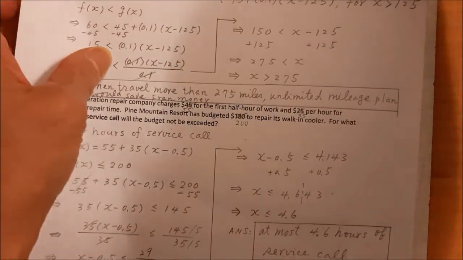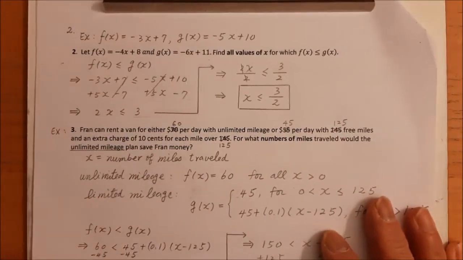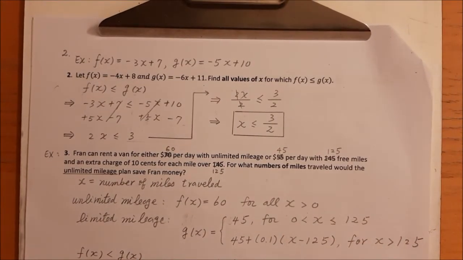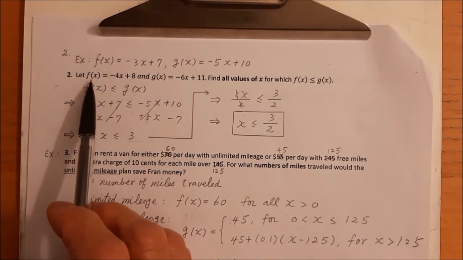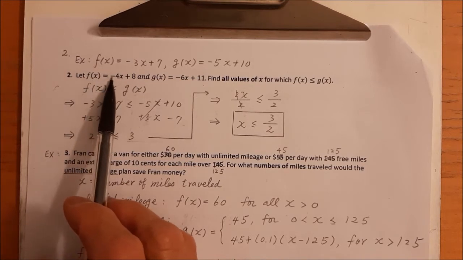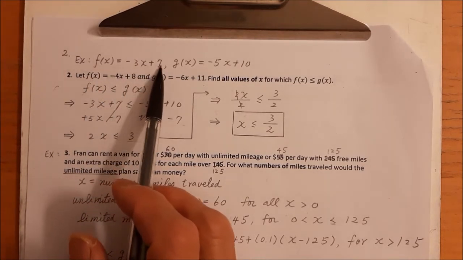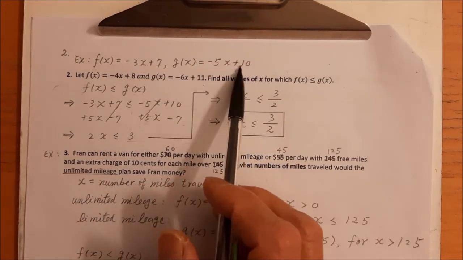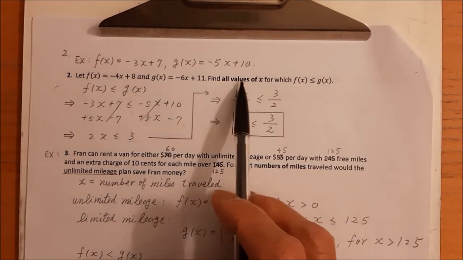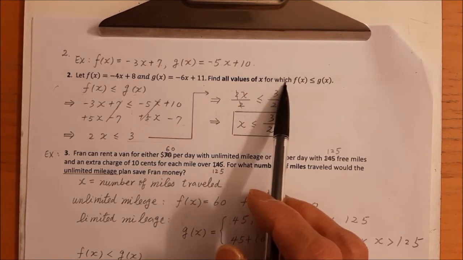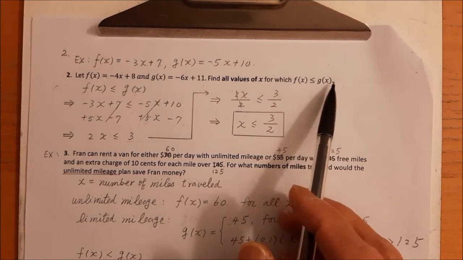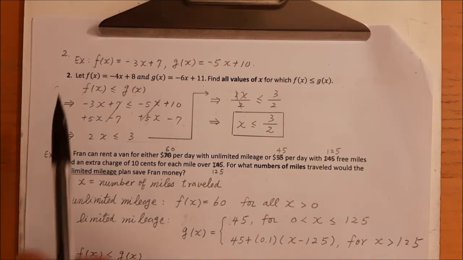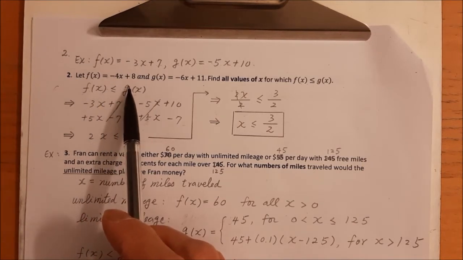Second page, second question. Number 2: let f of x equal, for example, negative 3x plus 7, and g of x equal negative 5x plus 10. Find all values of x for which f of x is less than or equal to g of x. So we're looking for f of x less than or equal to g of x.